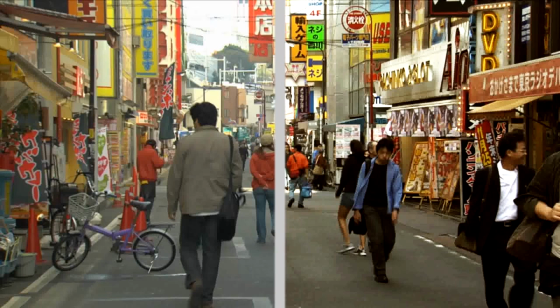As you can see now, there's a lot more character to our footage. There's a lot more depth. And of course, there's much more appeal. Just with a little bit of fiddling around with the settings inside the Film Look plugin.